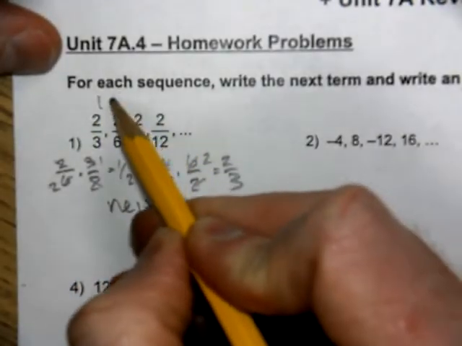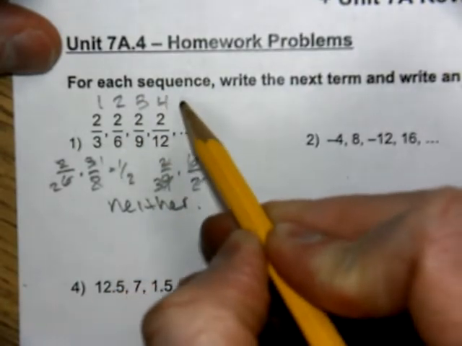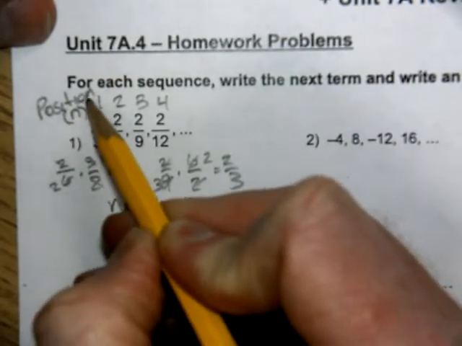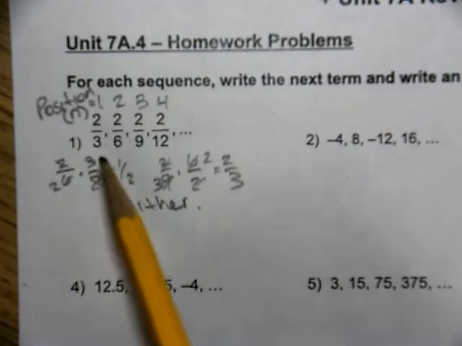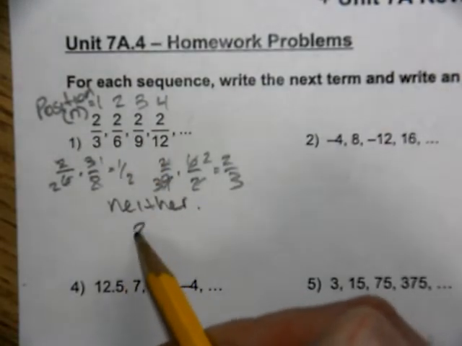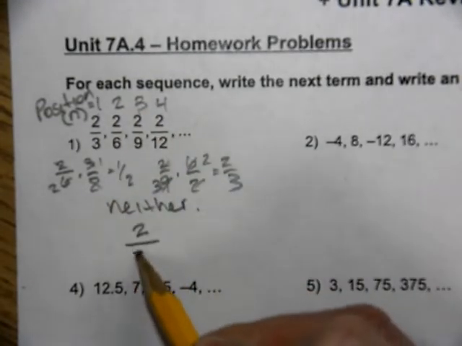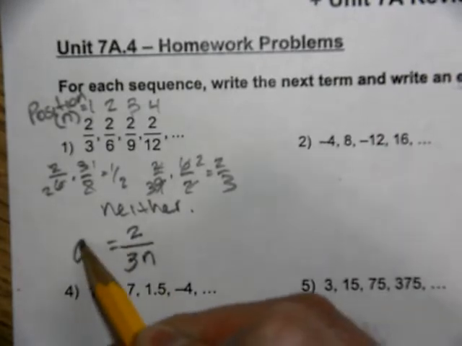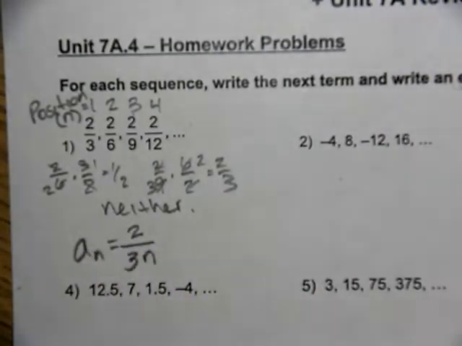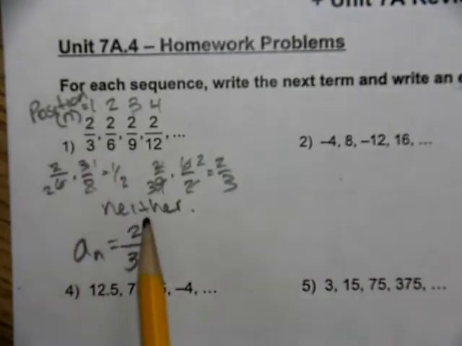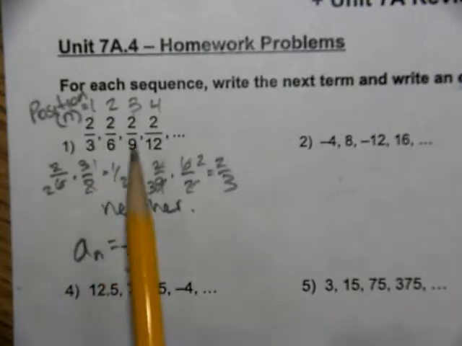So now we have to use our positions. This would be position N. So we notice the numerator is always 2, and the denominator is 3 times the position. So the first thing I did was rule out that this wasn't arithmetic. I used my calculator to help do those calculations quickly. I showed handwork to show you that it's not geometric. So it was neither, and there's our rule using our position.